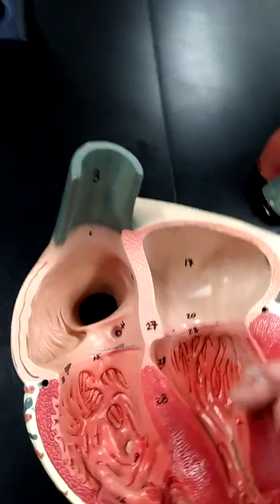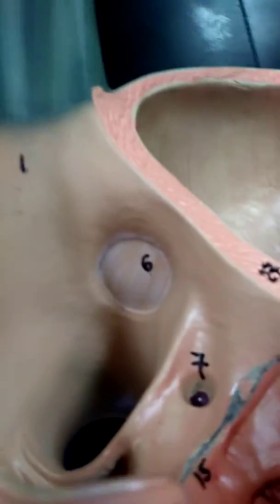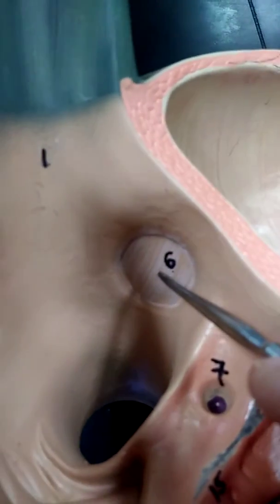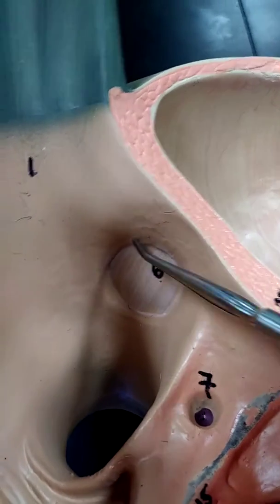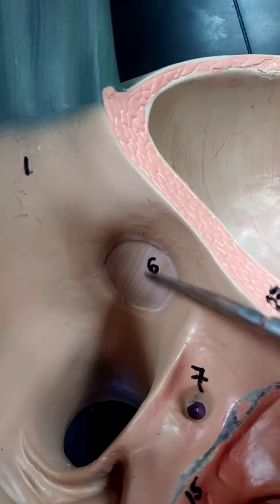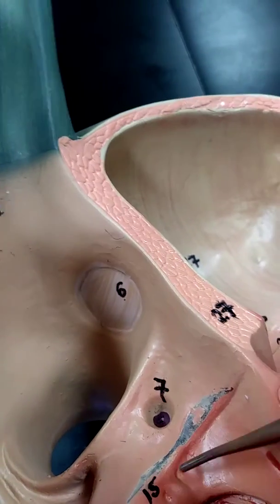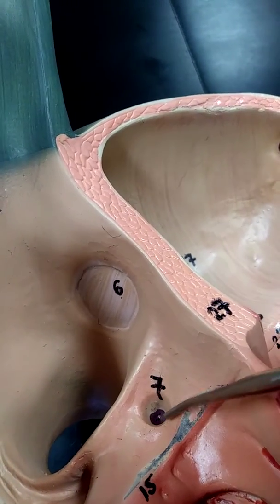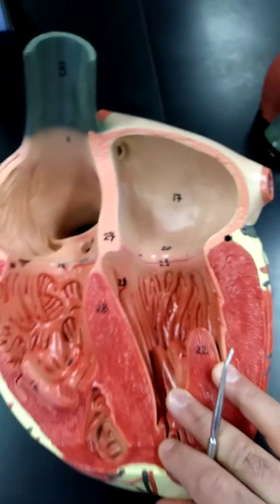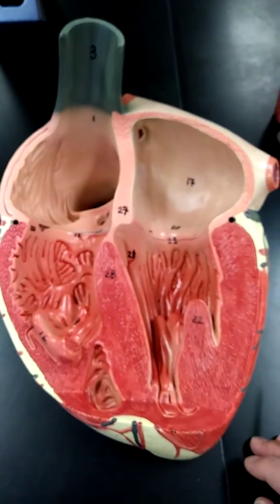And if you look over here, number 6, right there, this was an opening that got closed or shut down. It's called the fossa ovalis. And this is the opening of the coronary sinus that's draining off the venous return coming up from the cardiac or the heart veins.